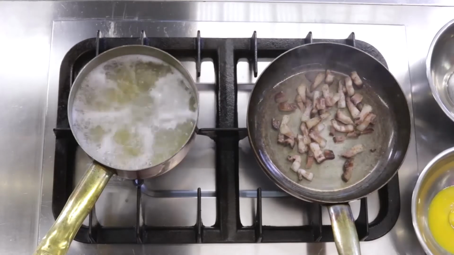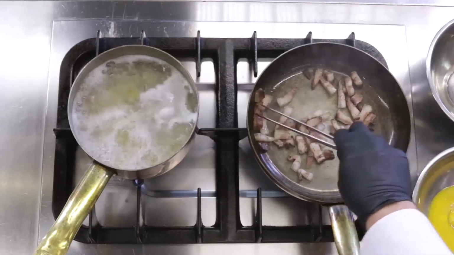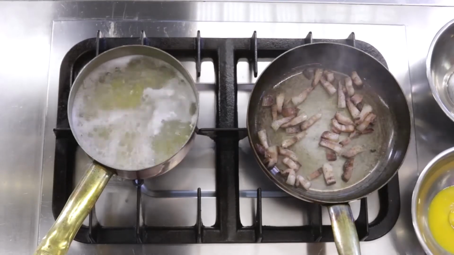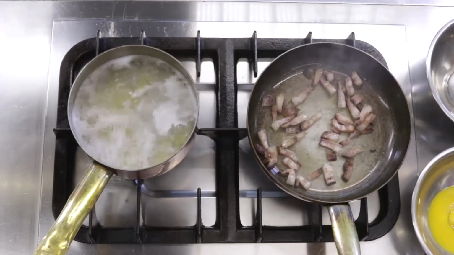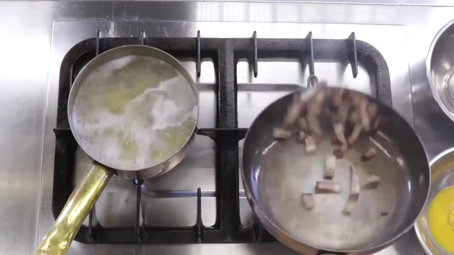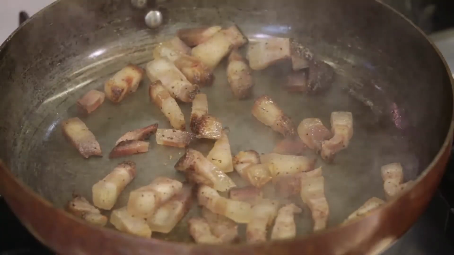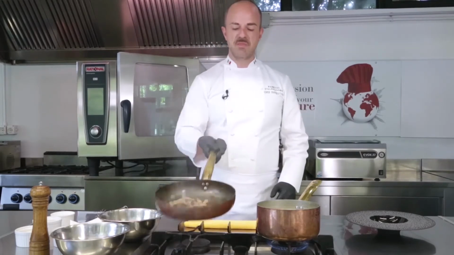So let's maybe do it this way too. The cut of the guanciale, I don't like it too thin nor too thick, I want it to have a certain consistency. If you're using a copper pan like this, every now and then just turn off the flame because it takes temperature very quickly, but at the same time we don't want to force it too much.